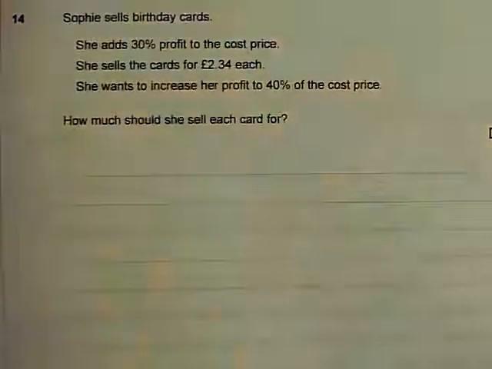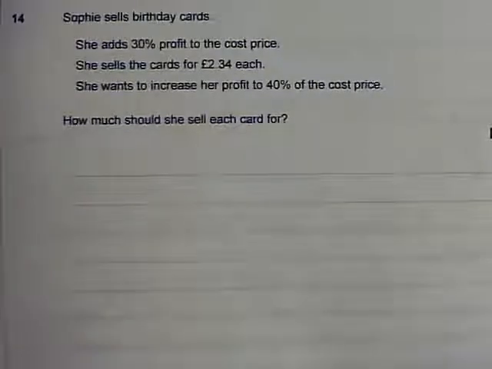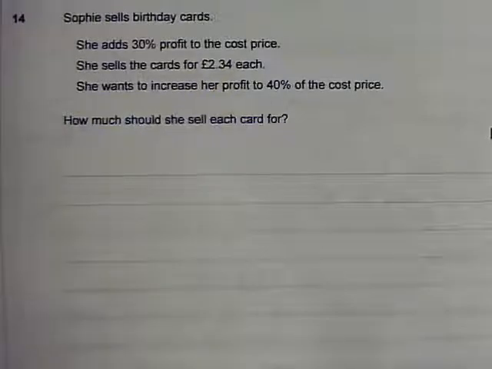Question 14. Sophie sells birthday cards. She adds 30% profit to the cost of the price. She sells the cards for £2.34 and she wants to increase her profit by 40% of the cost price. How much should she sell each card for?